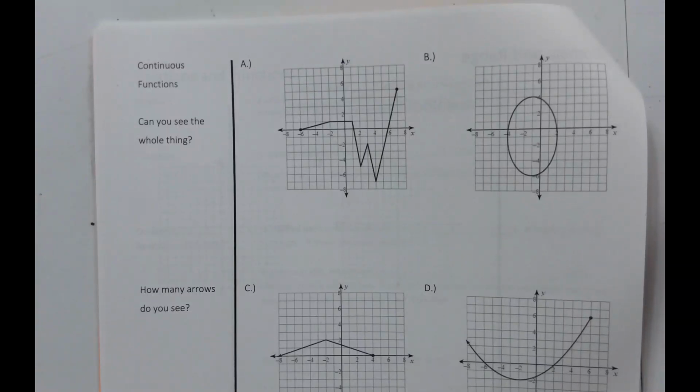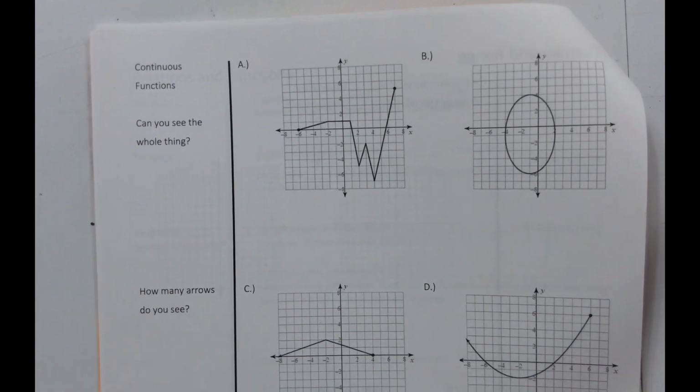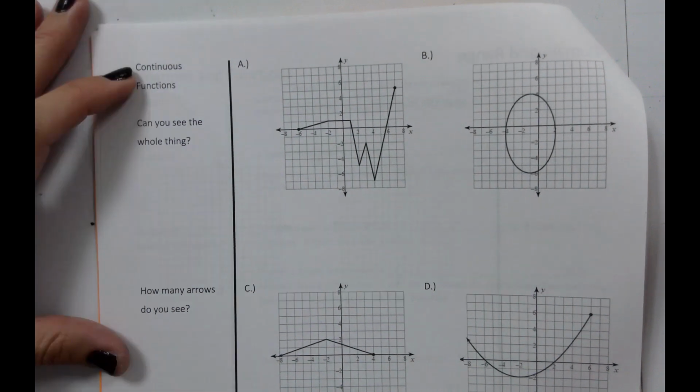We're going to continue our discussion on domain and range on page 10 of your orange packet. Pause the video if you're not there. Of discrete functions. This is continuous functions. It's continuous because the dots are connected.